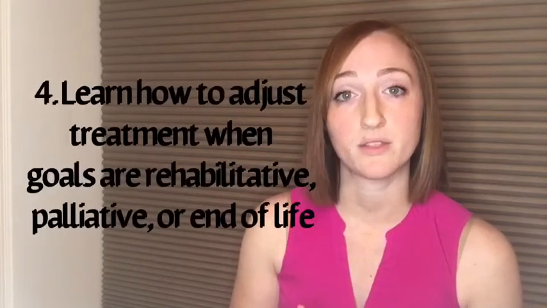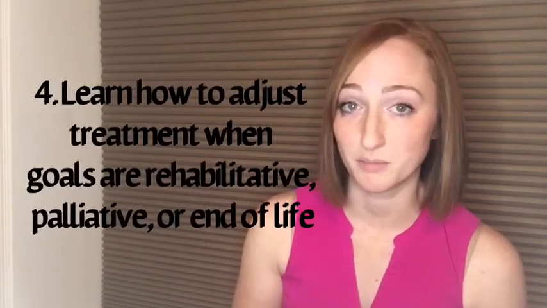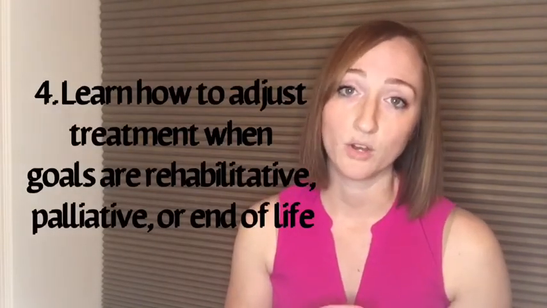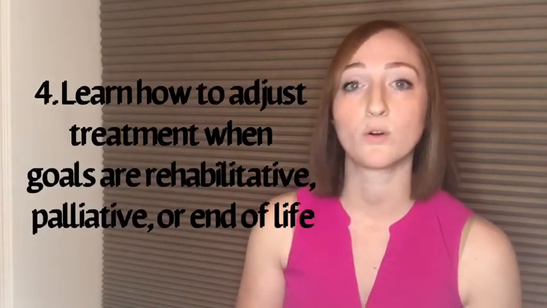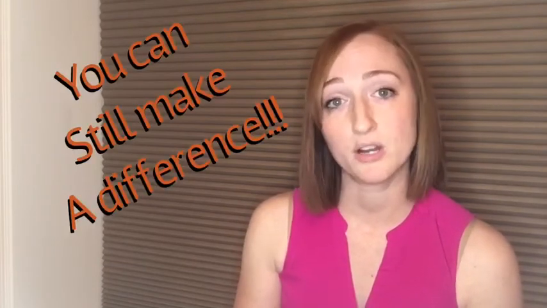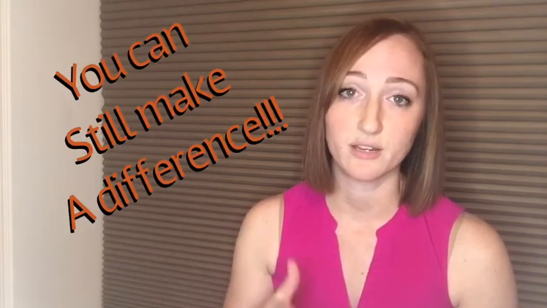You'll also learn during this course that, although we as therapists always want to be getting people better, getting people stronger, the goal of care when you're working with a person with cancer is not always rehabilitative. So they may be at a stage in the disease process where the goal of care is more palliative, or the goal of care is more end of life. And it's important for us to understand that we can still play a part in whatever stage that they're in. We would just formulate our goals a little bit differently.